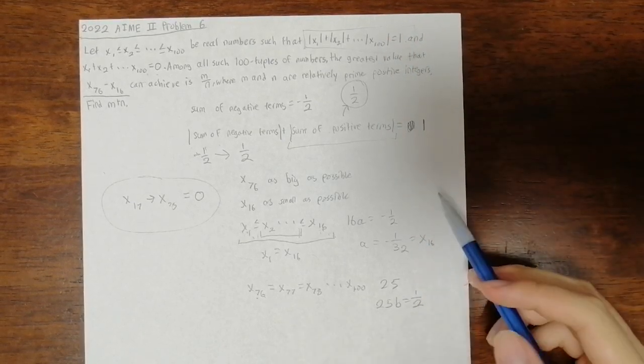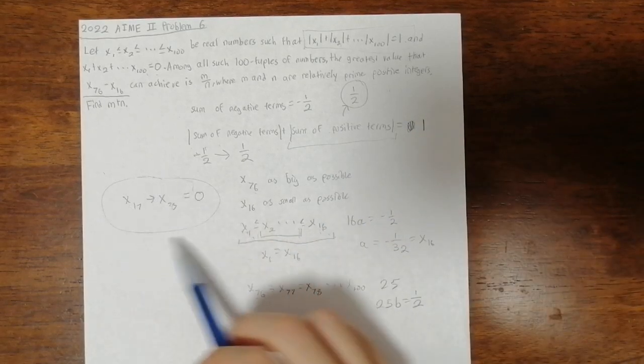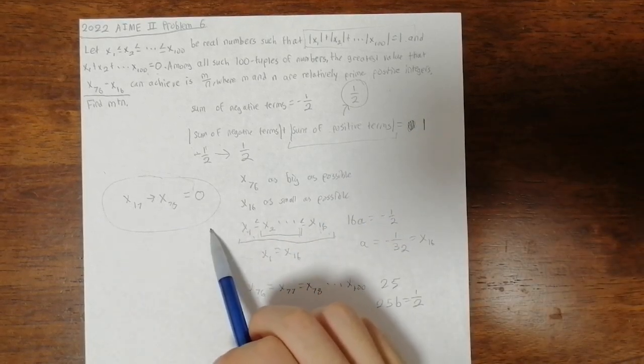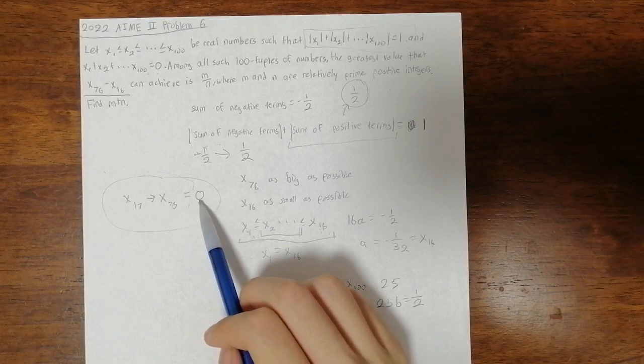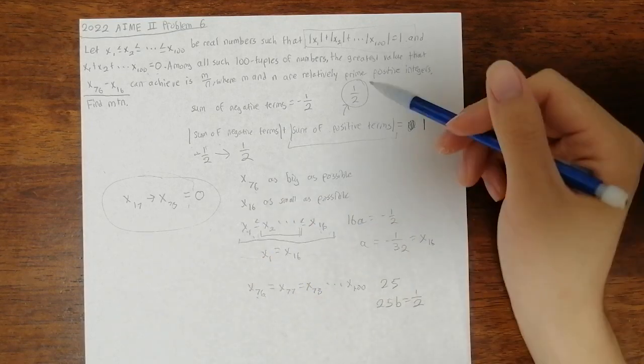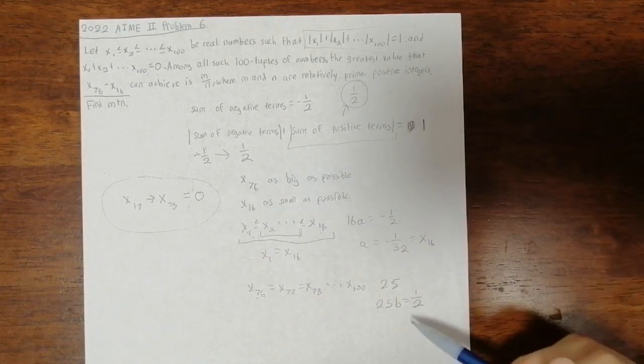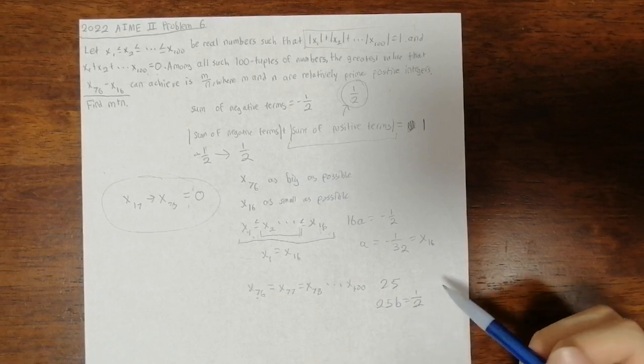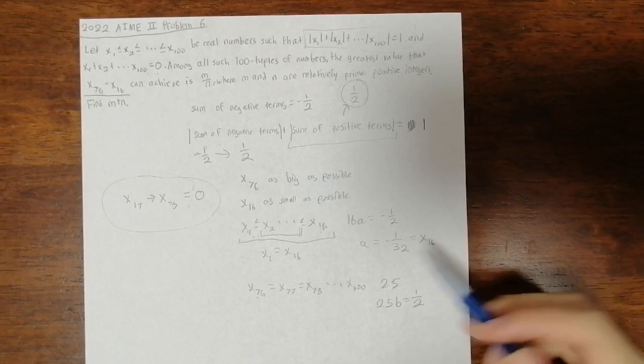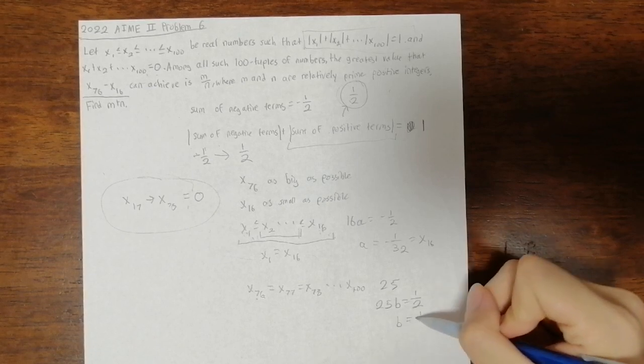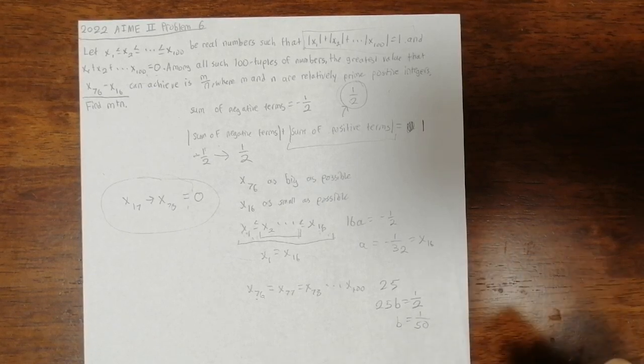And notice that we can just say it's the sum of all of them because we set all of the other ones equal to 0. If all of the other ones are something greater than 0, that would take away from this 1/2, which would make b smaller. So from this we get b is equal to 1 over 50, just dividing 25 from both sides.